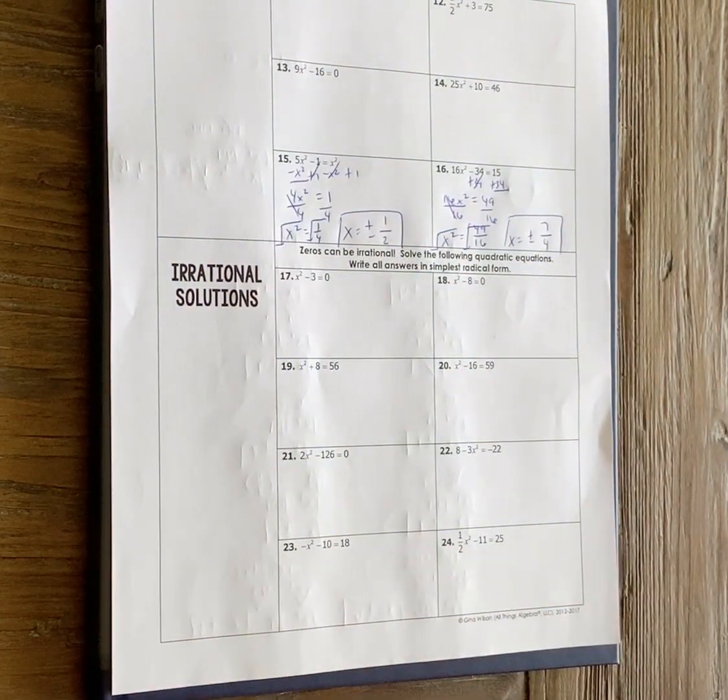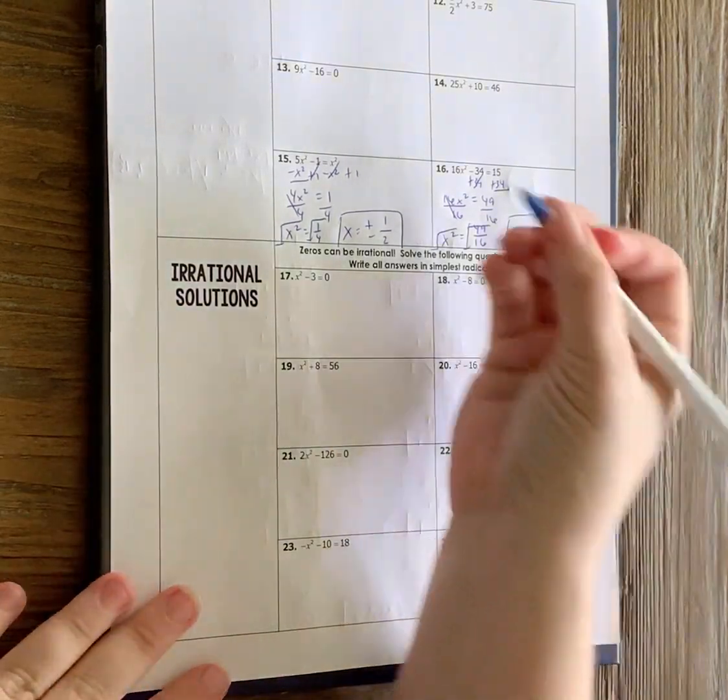Okay, so now irrational solutions. So it says zeros can be irrational. Solve the following quadratic equations. Write all answers in simplest radical form. Okay, we've already talked about simplifying down radicals. We talked about that before school got out. This is the same thing. Okay, you're still solving exactly the same way as what we're doing.